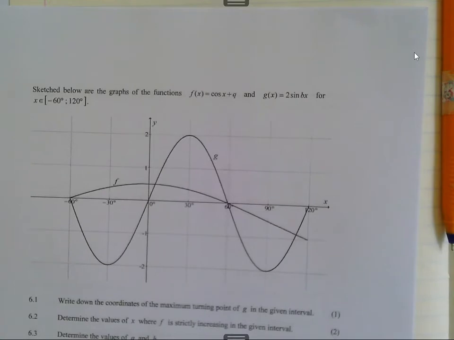Now we can answer it. You can write down in your books, question 6.1. Write down the coordinates of the maximum turning point of g in the given interval. Can you write that down? What is it?